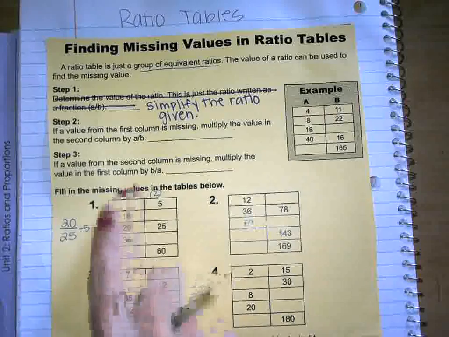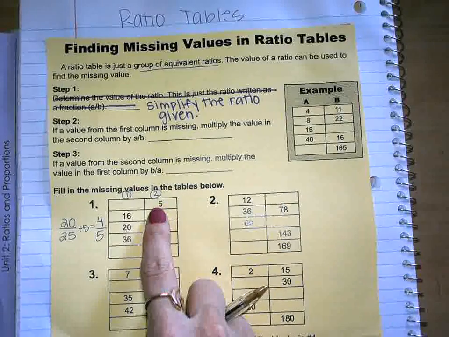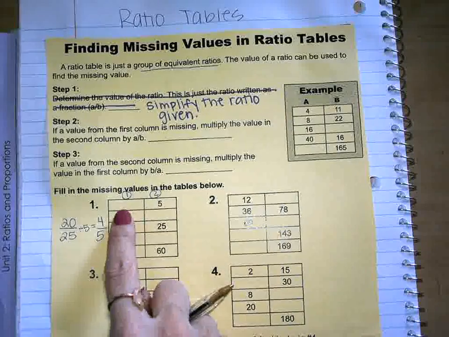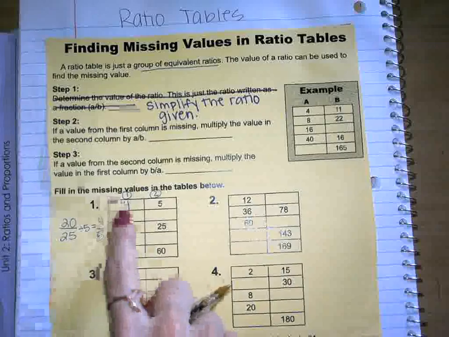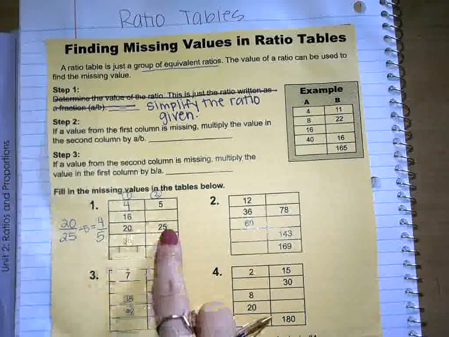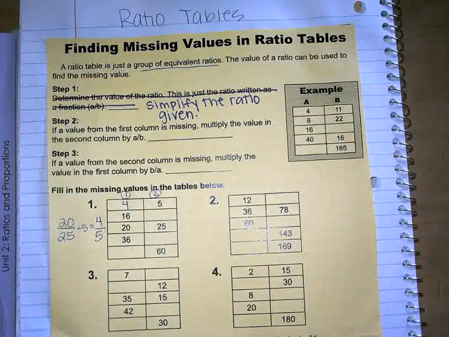So I looked, do I have a 5 anywhere? Yeah, it's right here. So if this is a 5, this blank spot has to be a 4 because it is 4/5. 20 25ths. So hopefully that made sense. You want to get it into simplest form. Make it fully simplified.